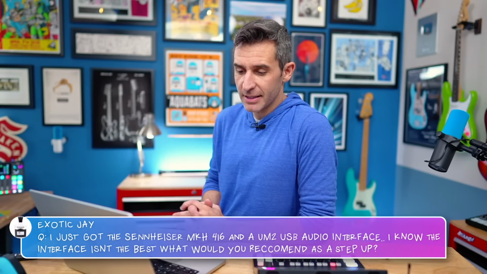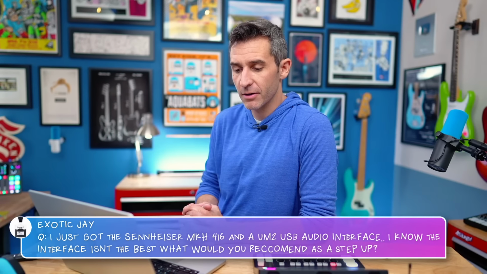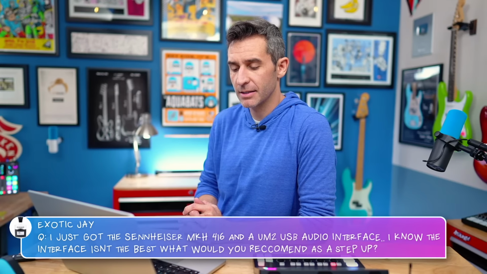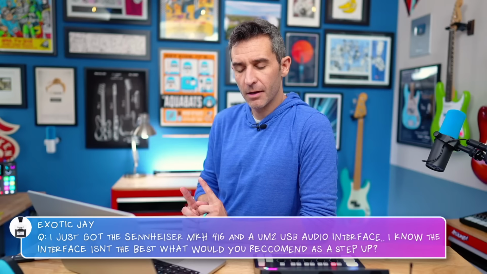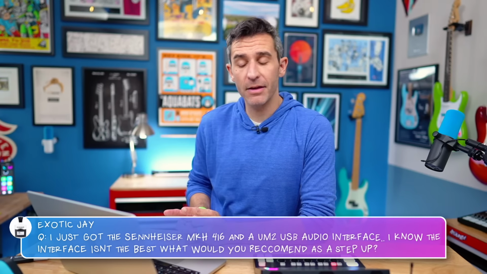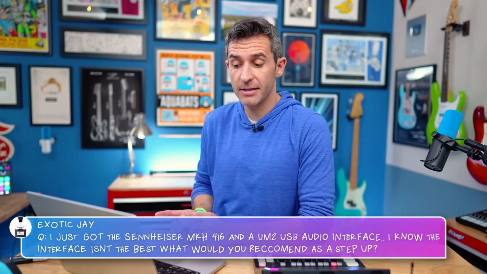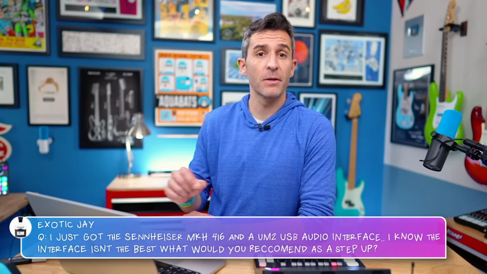Jay got the Sennheiser 416 and the UM2 interface. I know the interface isn't the best. What would you recommend as a step up? Well, I'm curious how the interface isn't meeting your needs, because the 416 is a condenser mic. So as long as you have phantom power turned on on the interface, it should be giving you plenty of juice for the microphone and should be fine. And maybe throwing some EQ on the mic might be the way to go instead of getting a new interface.